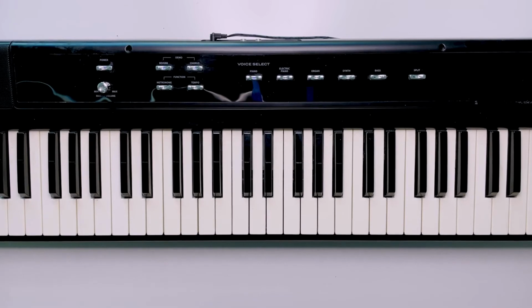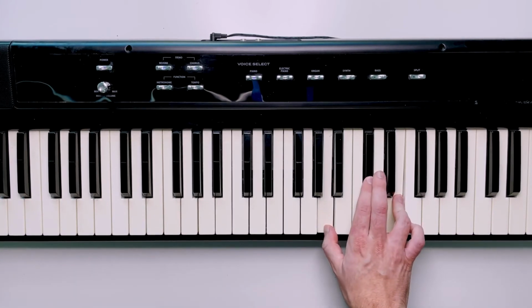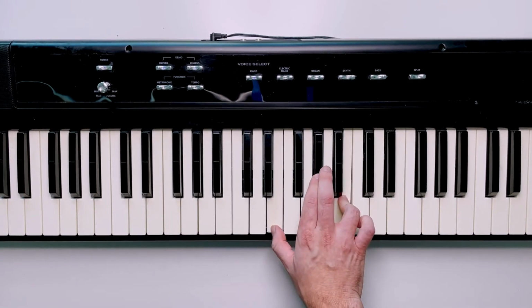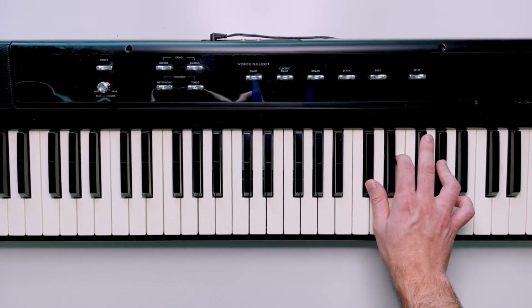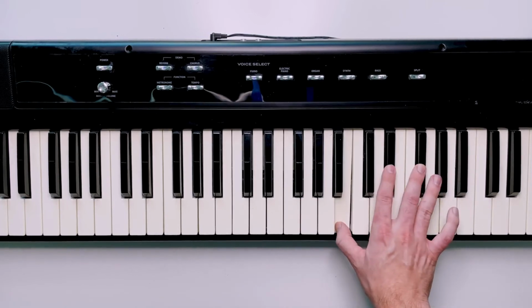So there's another progression. Or maybe we don't start on 1. Maybe we do, well, let's try something. Yeah, let's do 4, 1, 6, 5. And we'll do it in the key of E this time. So 4 is 1, 2, 3. So we have A to E, 6. There we go. 6 is minor. 5.